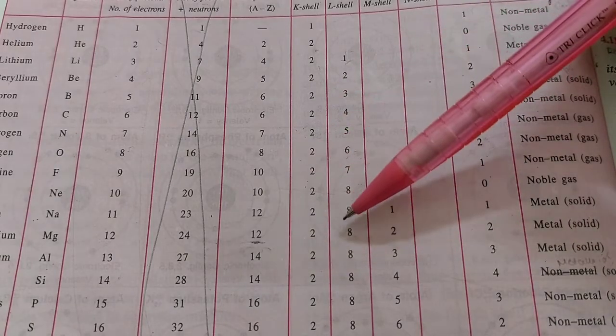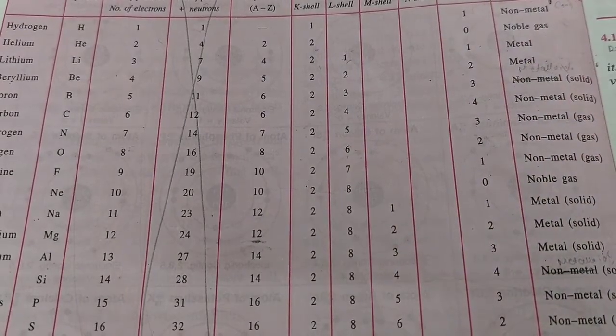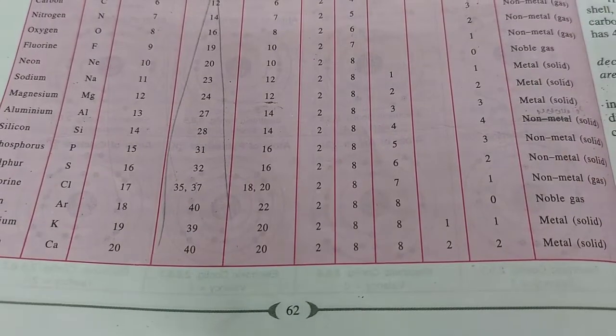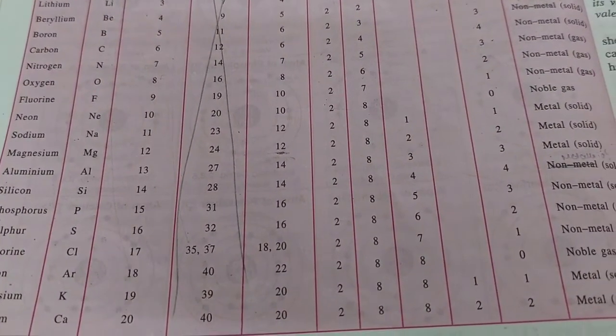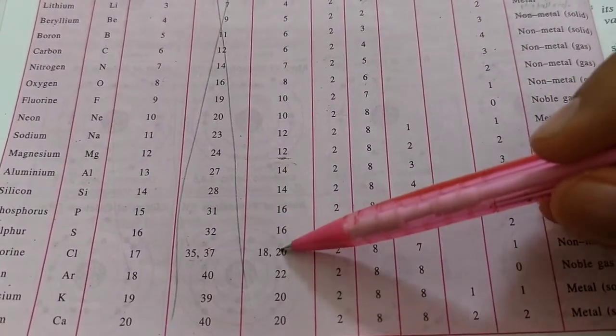Similarly for magnesium, atomic number is 12 and the valency is 2. So we need to know the valency of all the first 20 elements. Sometimes variable valency is possible, but not in the first 20 elements. I also see that the mass number may be different because number of neutrons may be different, like in the case of chlorine.